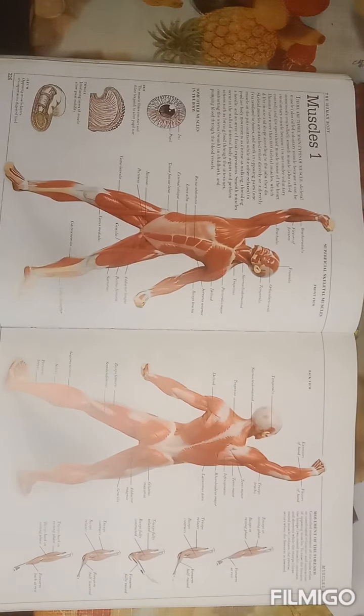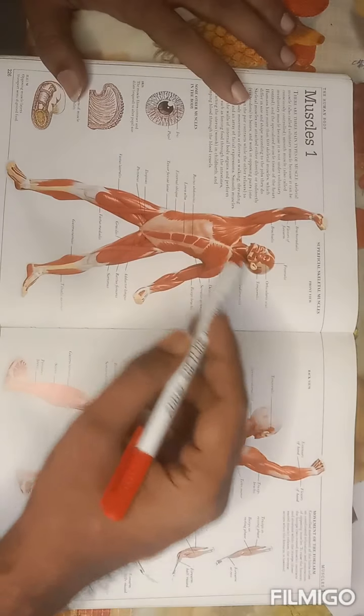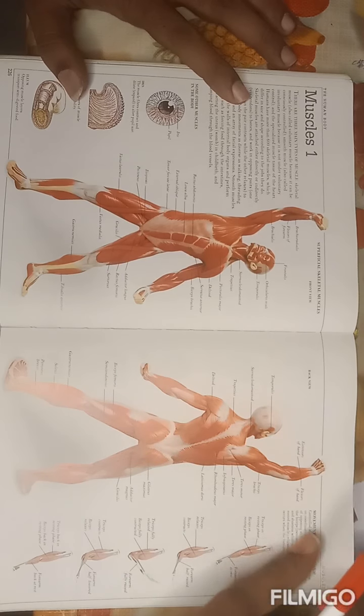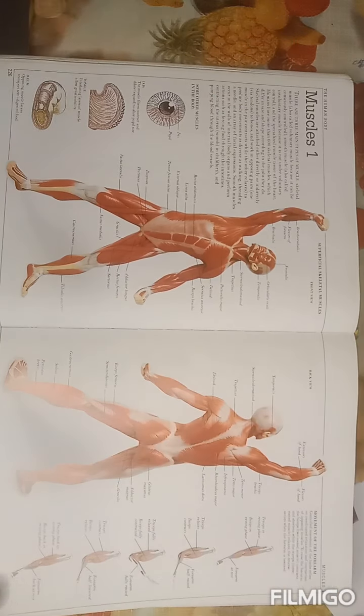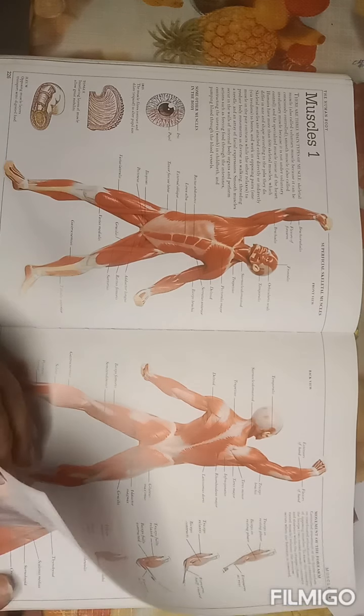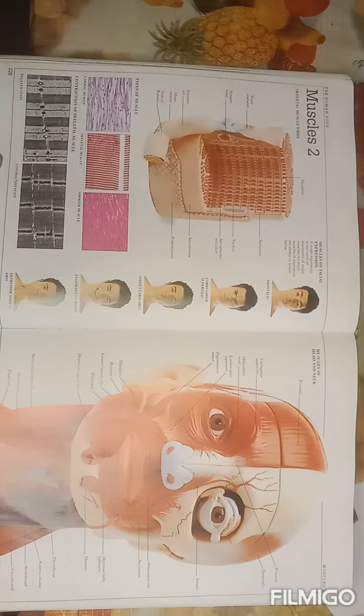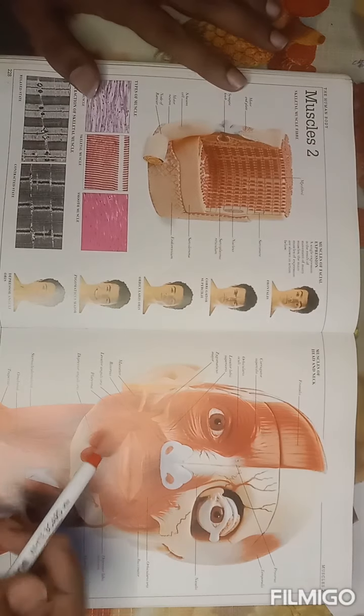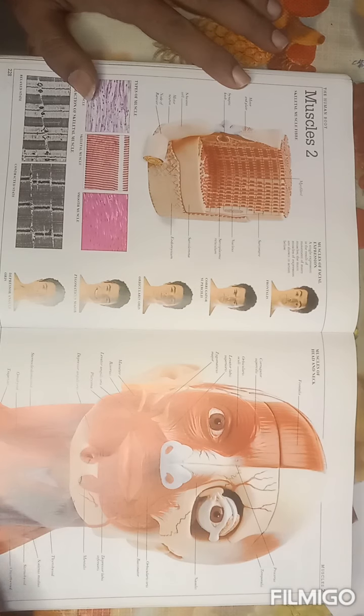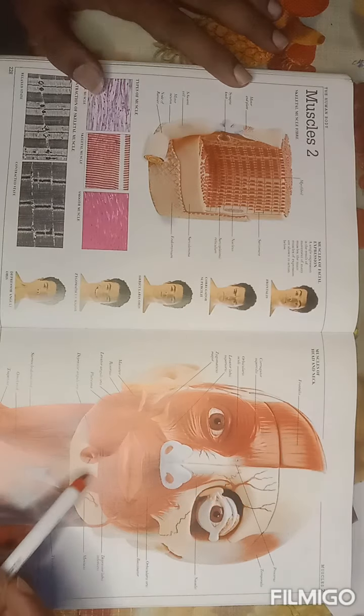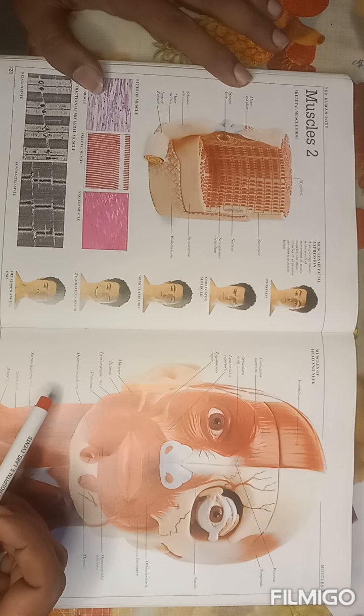And these are the muscles, skeletal muscles all over the body. So we have these muscles. They're very important for movements, locomotion, everything. These are the muscles in the head and neck. You can see the various muscles in the face.